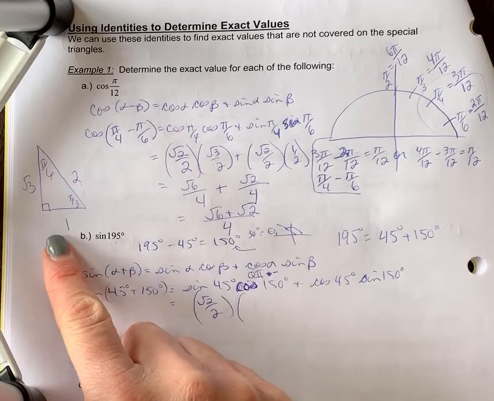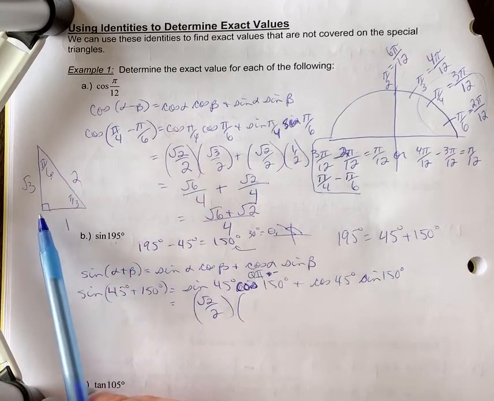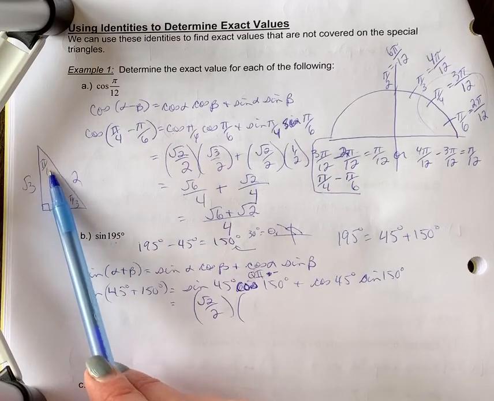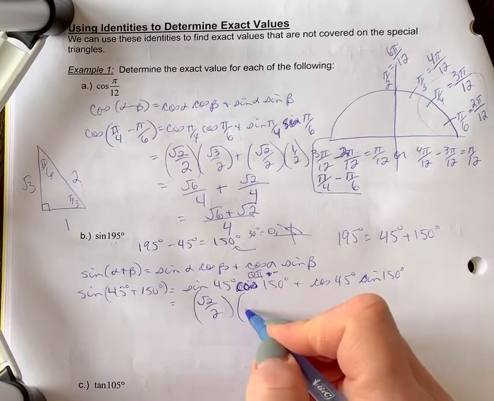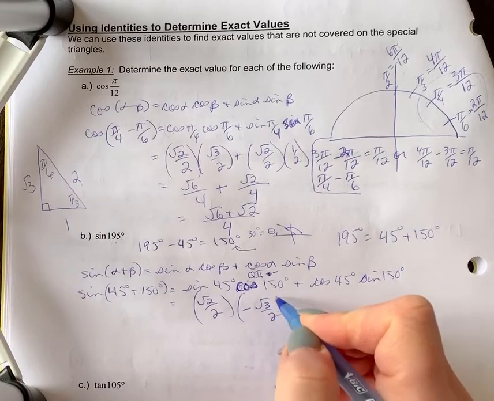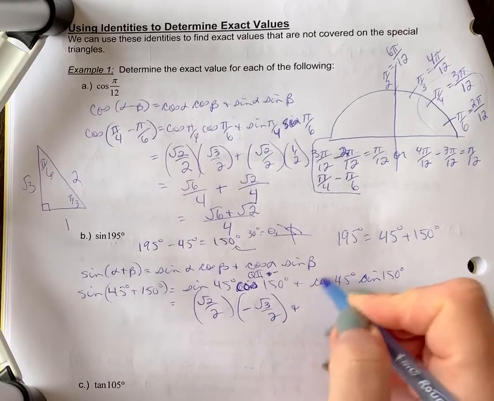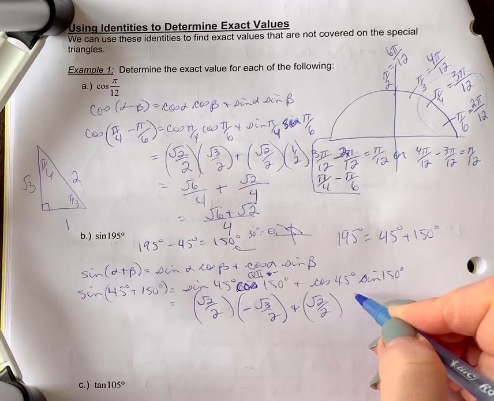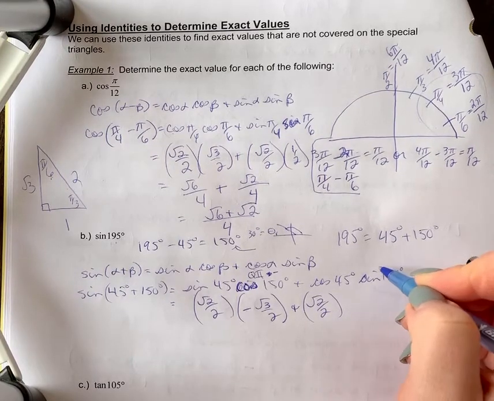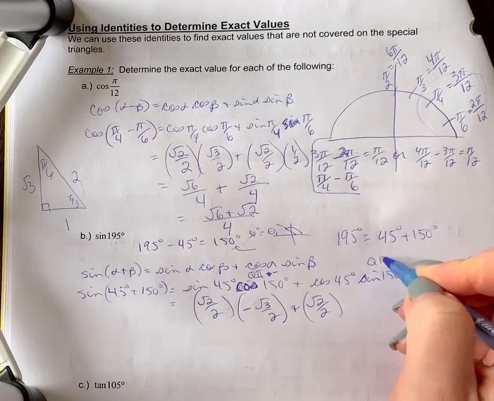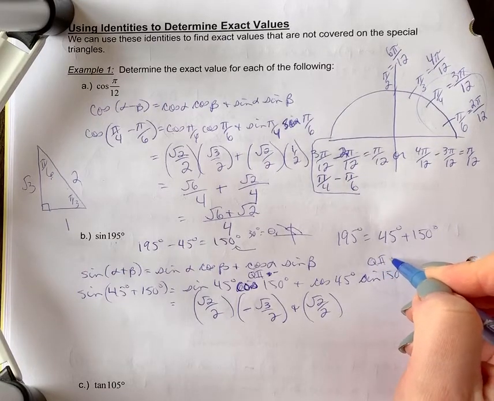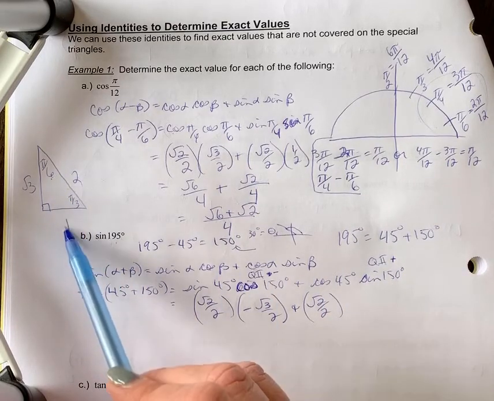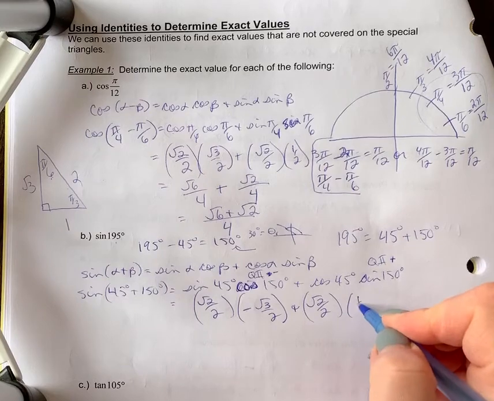So I'm going to use my triangle here. For 30 degrees, that's pi by 6. So cos is root 3 over 2, so it's negative root 3 over 2, plus cos 45 is root 2 over 2. Sine of 150. Again, this is quadrant 2, so sine is positive in quadrant 2. With a reference angle of 30, we have opposite over hypotenuse, so we get positive 1/2.